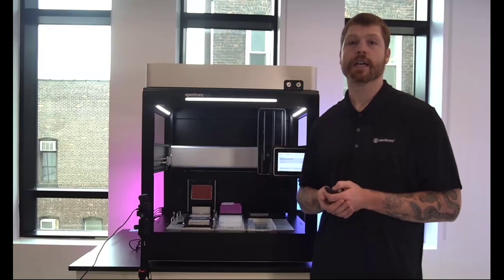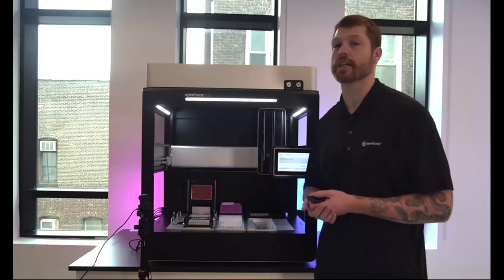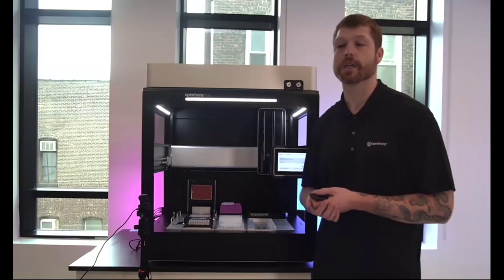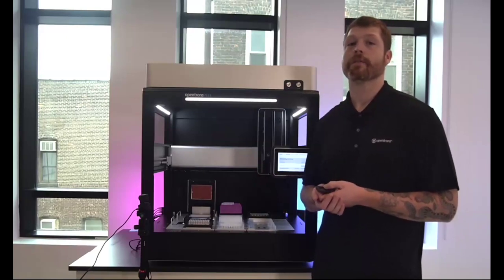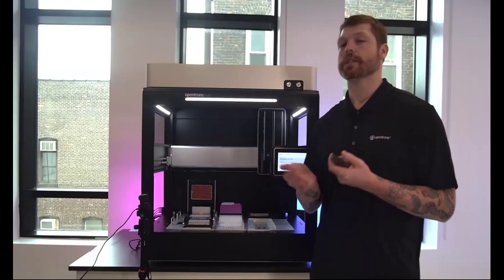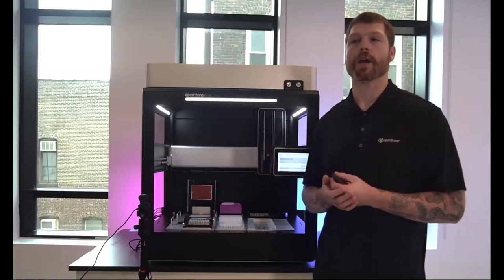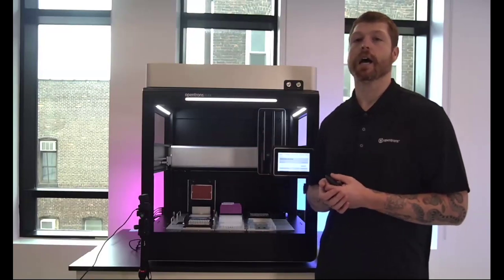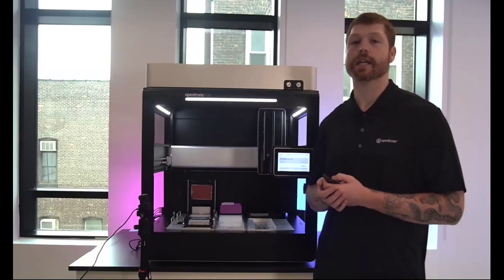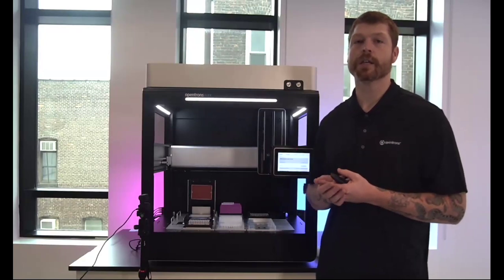Okay, perfect. Now I'm going to quickly touch on the features that are going to be released in the 8.0 software release for the app and robot software here. Just as a quick note, I already have updated both this instrument and my own application to the latest software version. So everything you see today will be running off of those.